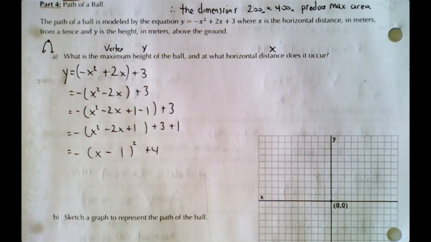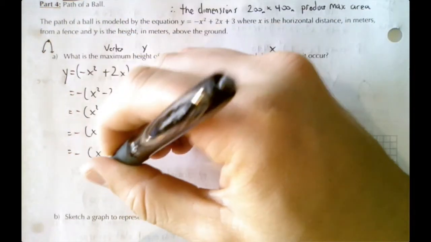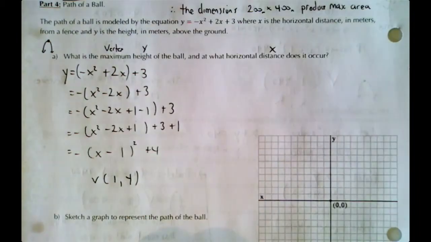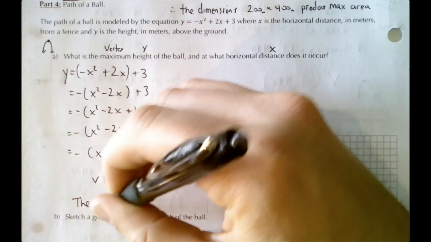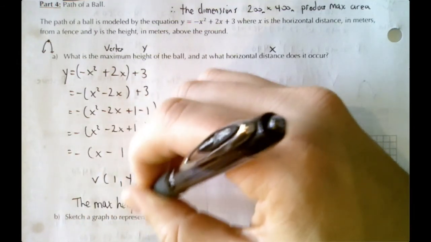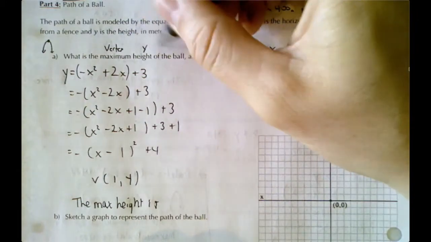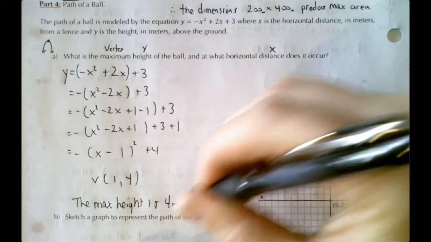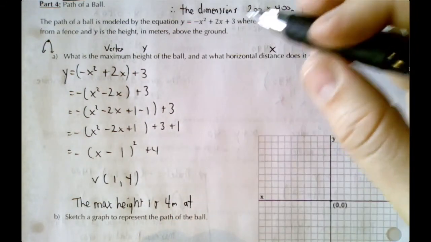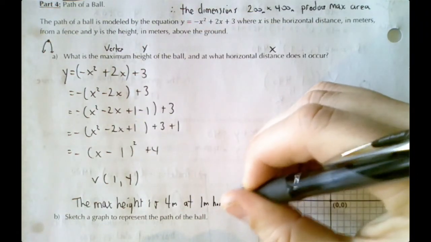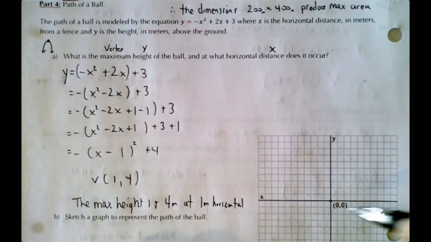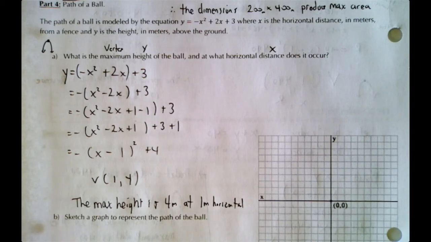I'm going to come up with a scale here so we can do a sketch. Our vertex is 1, 4. So to answer the question, the max height is the y from the vertex, so 4 meters at 1 meter horizontal. So that means after 1 meter, it'll go 4 meters in the air. All right, let's do a little sketch of this.